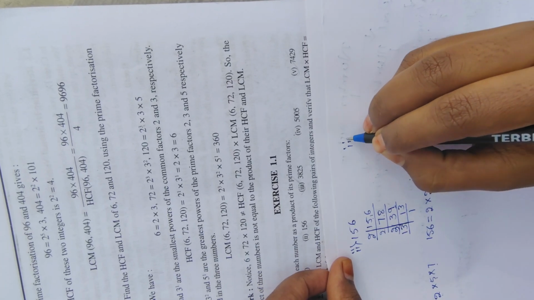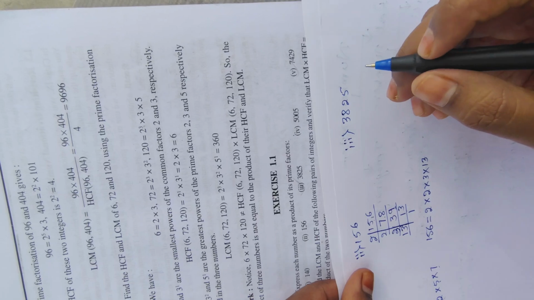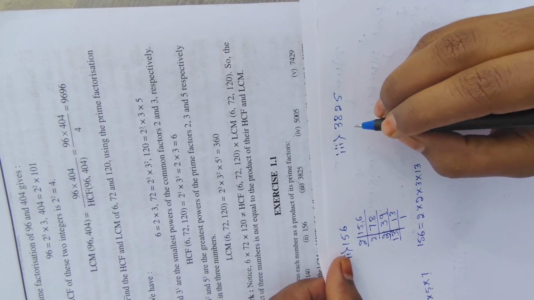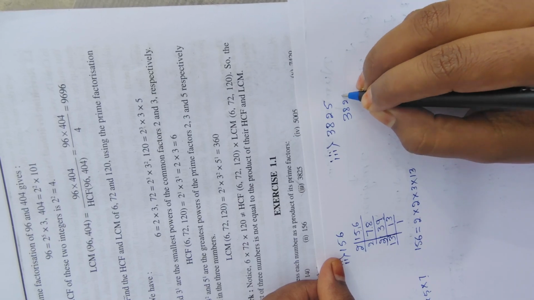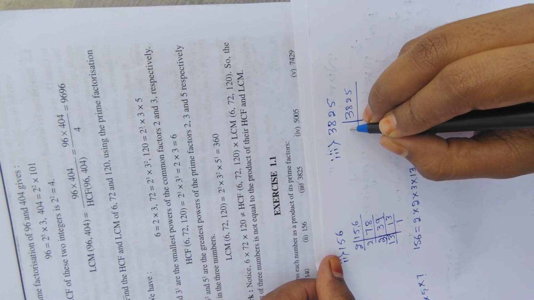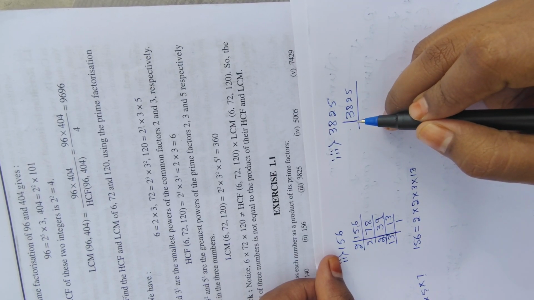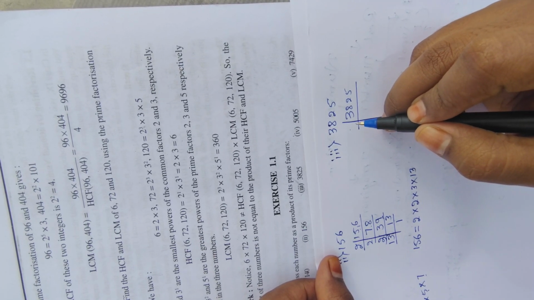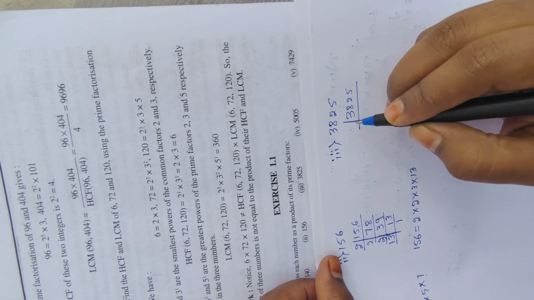Next we see 3825. Okay, children, will you try? Yes, try along with me. So 3825. See, children, we can't take 2 here. Divisibility rules are also necessary to understand this concept. Here an odd number is there, so we can't take 2.